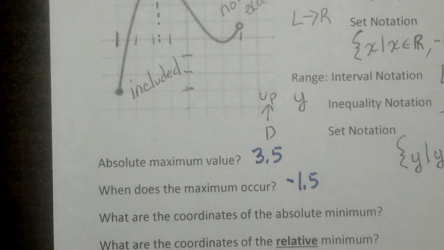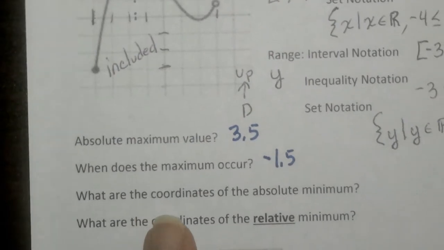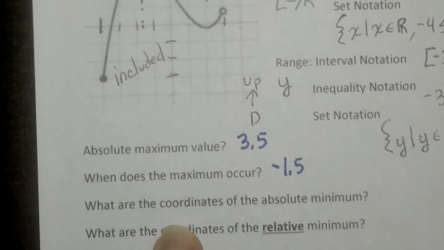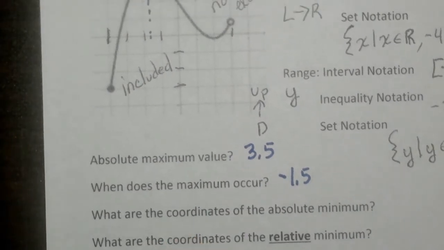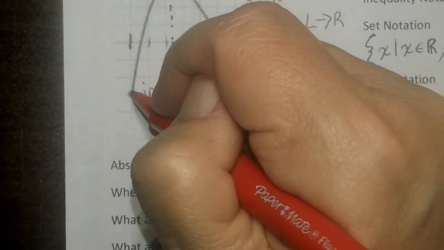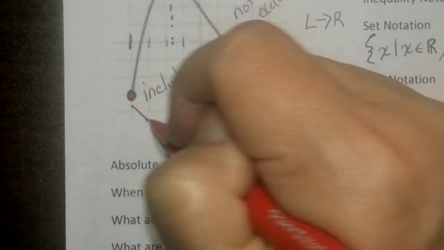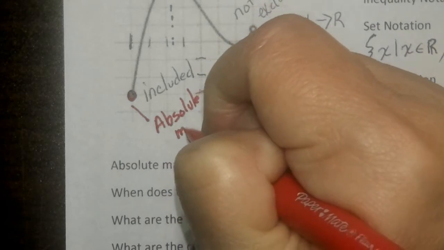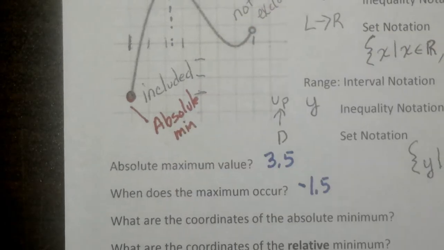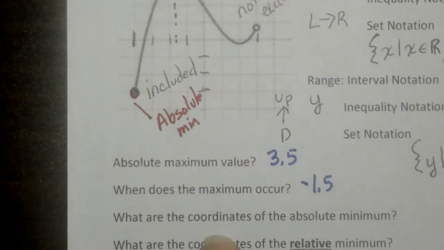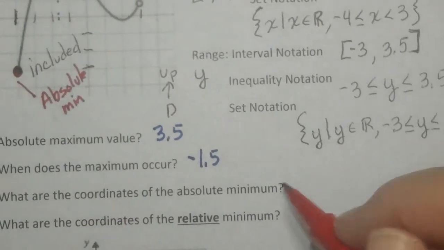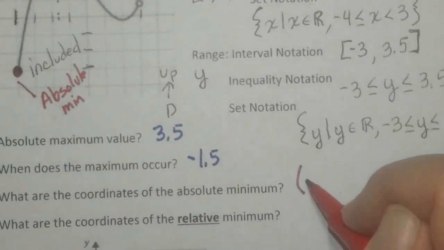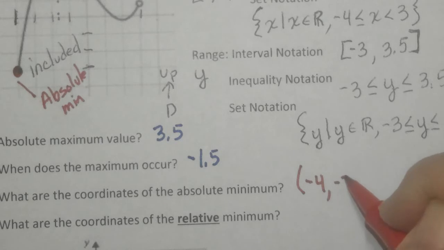All right, the next question is talking about an absolute minimum. And it says, what are the coordinates of the absolute minimum? So first let's look on the graph and find the absolute minimum. It's going to be this point right here. This is my absolute minimum. And so when it asks for the coordinates, then I'm going to give the ordered pair, -4, -3.